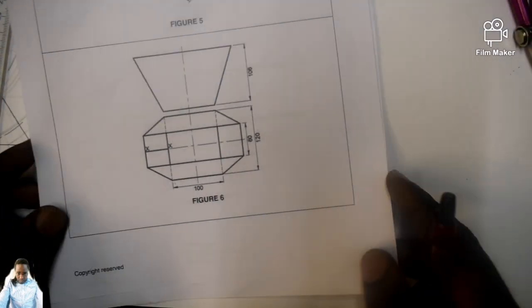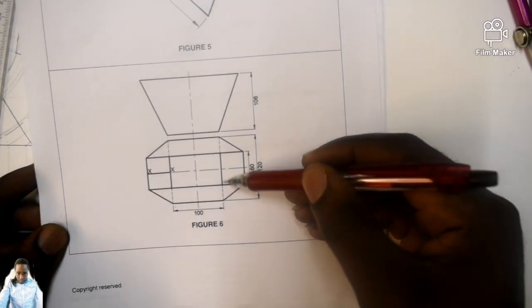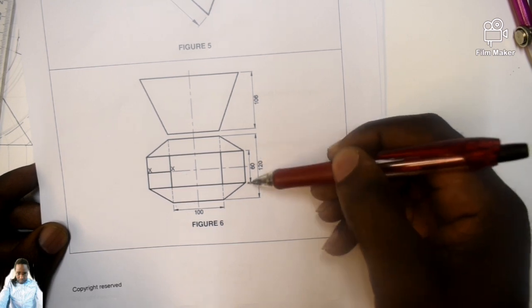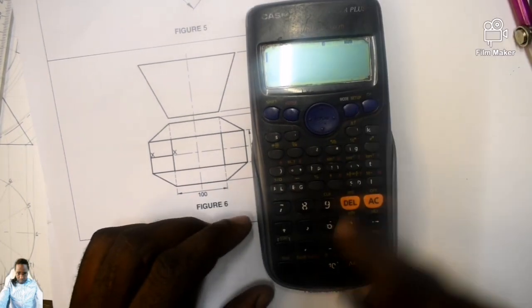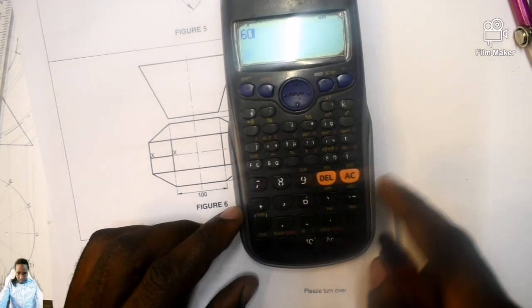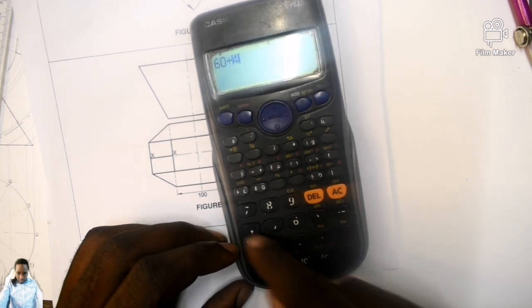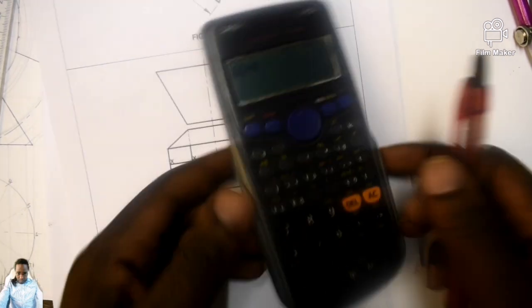Drawing the front view, we are told from here till here is 60. So 60 divided by 2 is 30. Then 30 divided by 2, or I can just say 60 divided by 4, is 15. Understand?